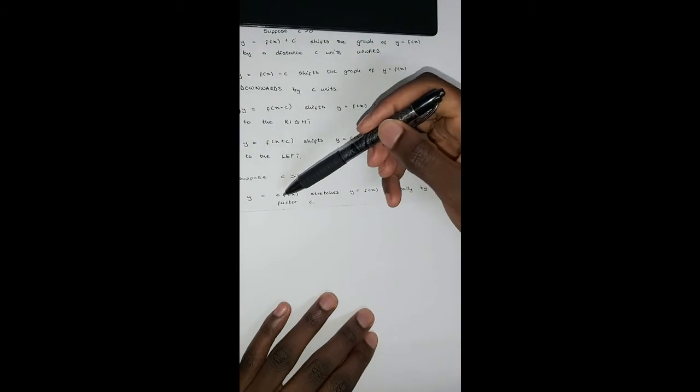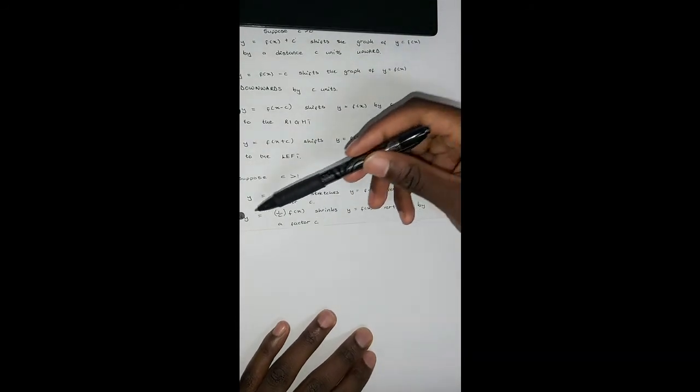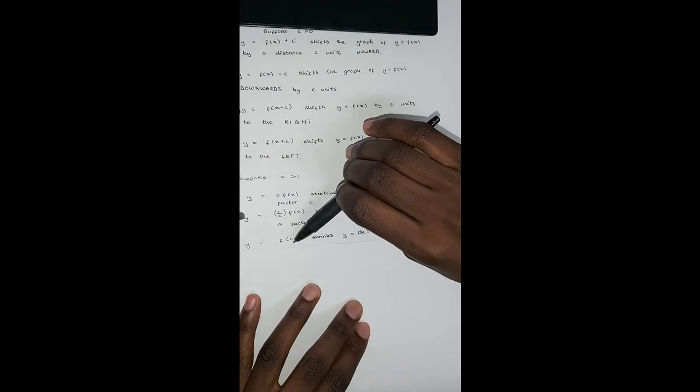For example, if you multiply f of x by c, so y equals c f of x, then we're stretching the graph of y equals f of x vertically by a factor of c. And if we divide by c, so y equals 1 over c f of x, we are shrinking the graph vertically by a factor c. And y equals f of cx shrinks y equals f of x horizontally by a factor c. And then y equals f of x over c stretches y equals f of x horizontally by a factor c.